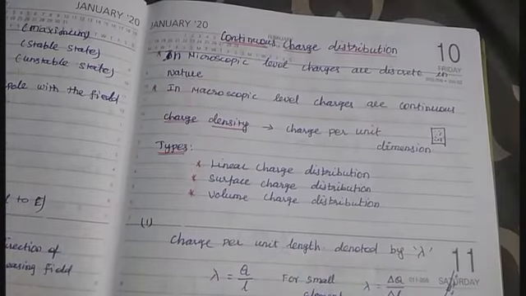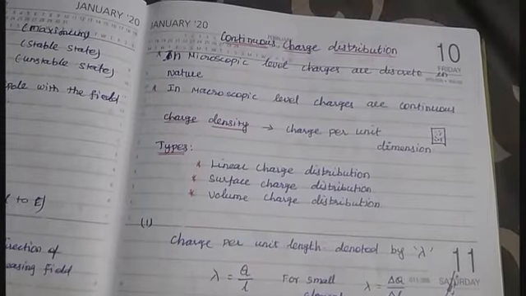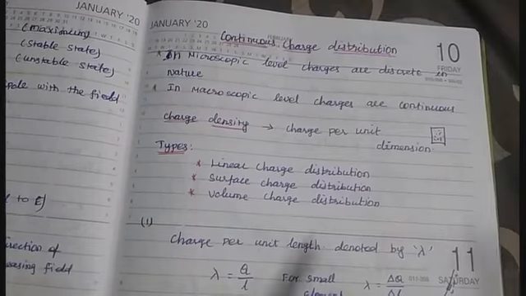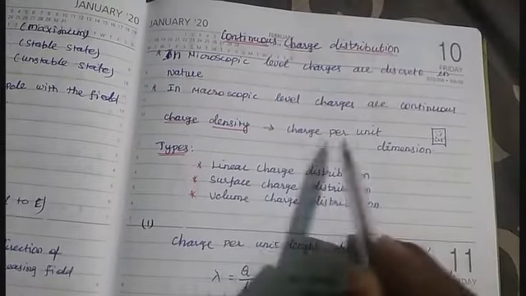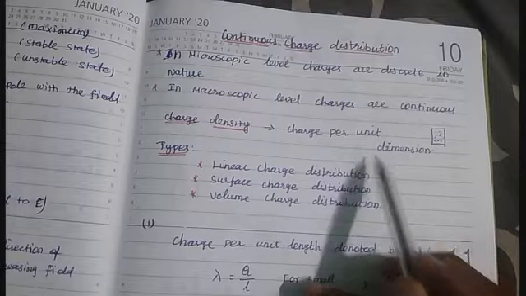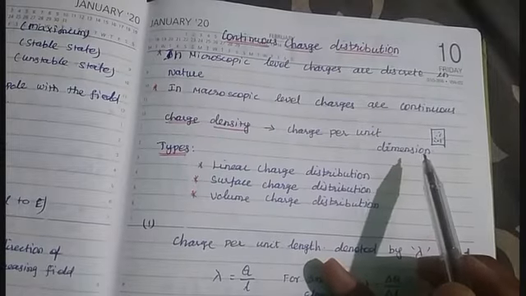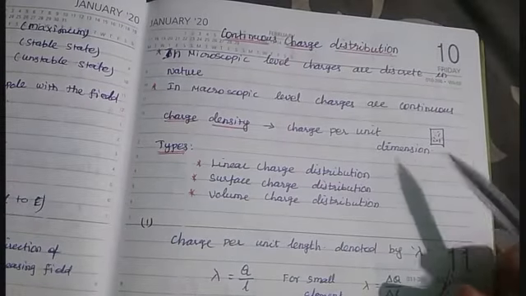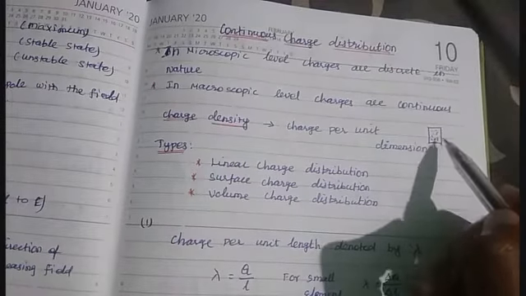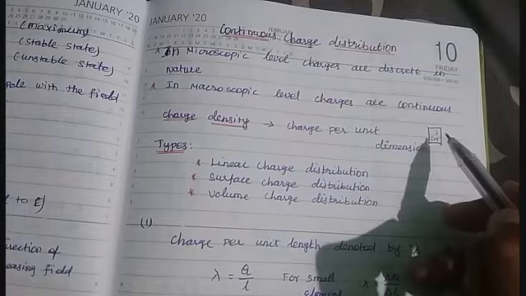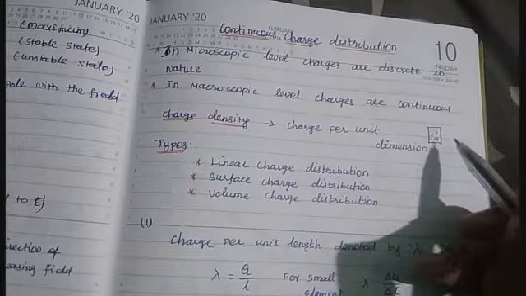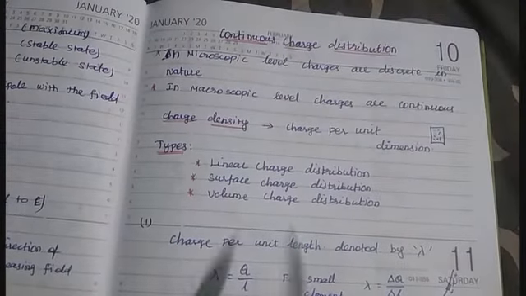What charge means, we already know. Before going to that, we need to know the concept of charge density. Charge density is nothing but charge per unit dimension. This dimension may be length, or surface, or volume. So how many charges are present in a given surface, or given length of wire, or a volume of it.